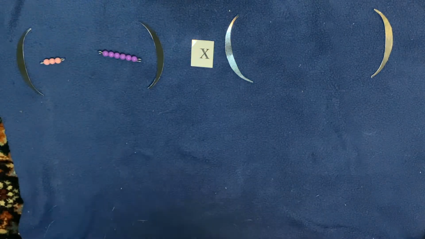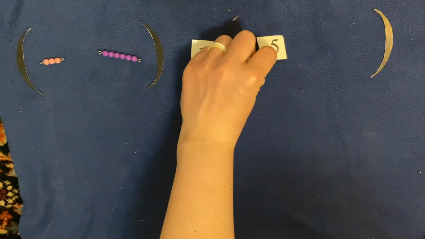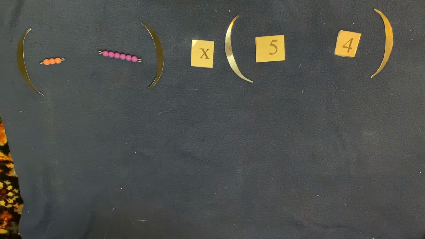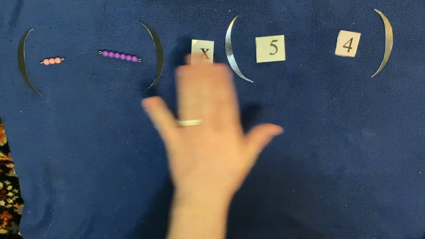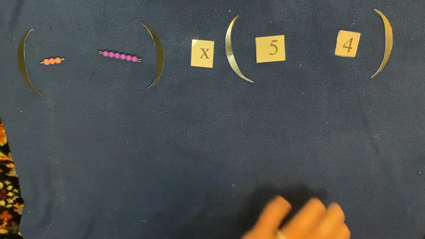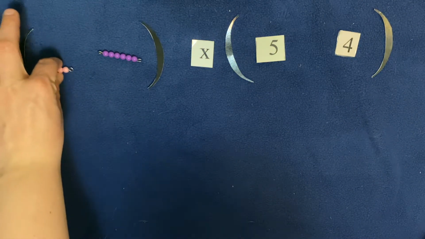So we're going to do 3 and 6 times 5 and 4. So this says that we have to multiply 3 times 5, 3 times 4, 6 times 5, 6 times 4. All right, so let's do that.